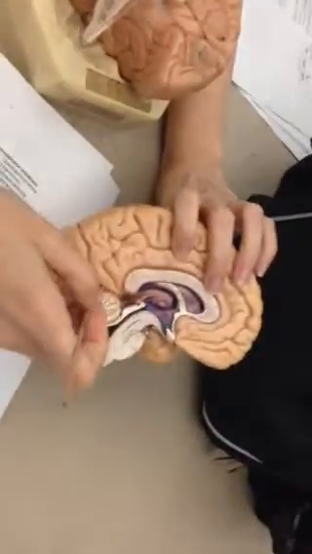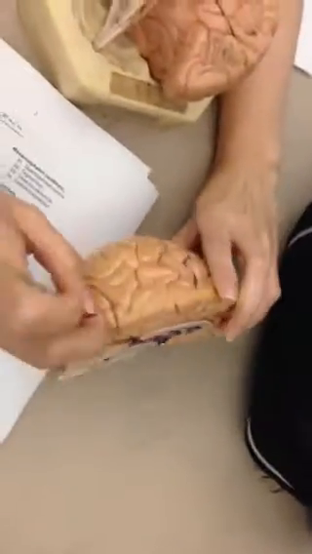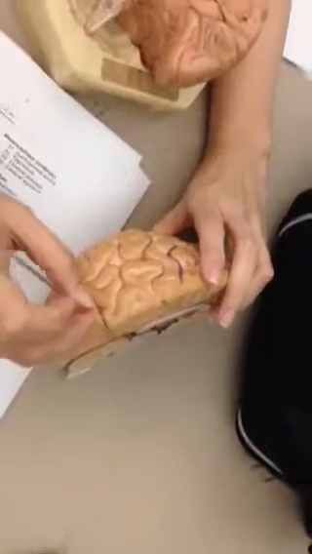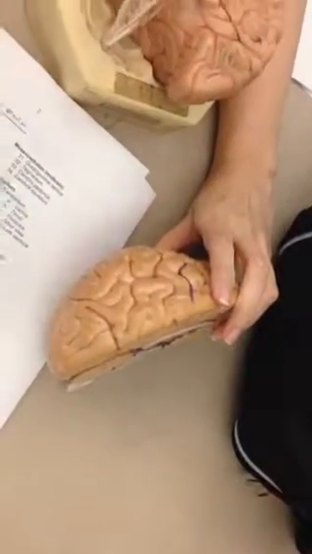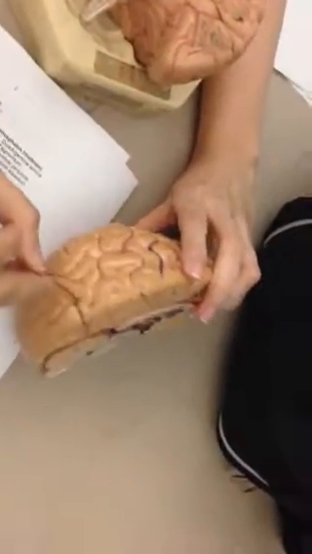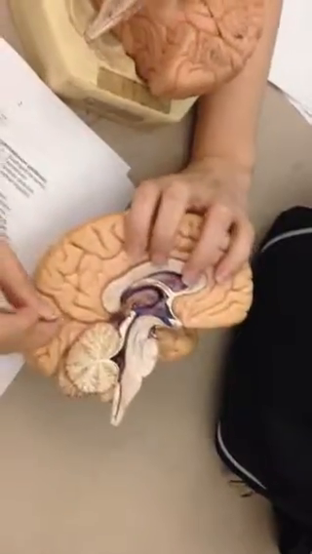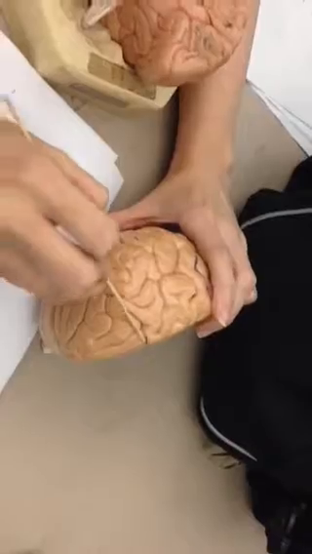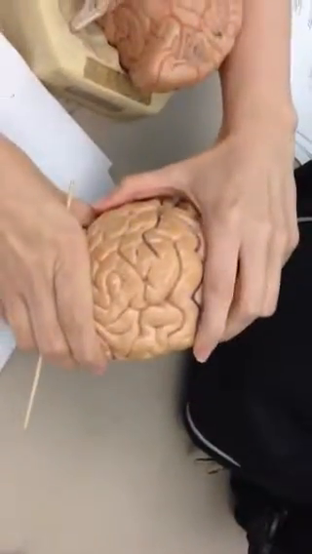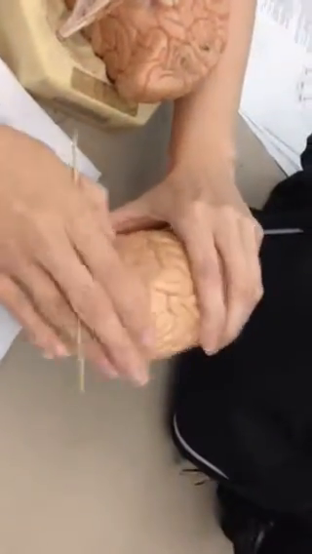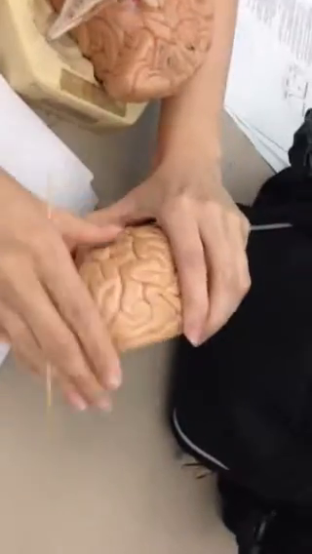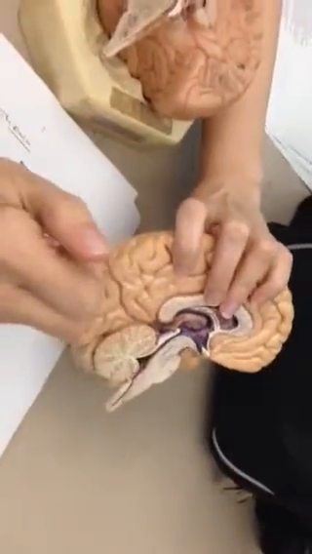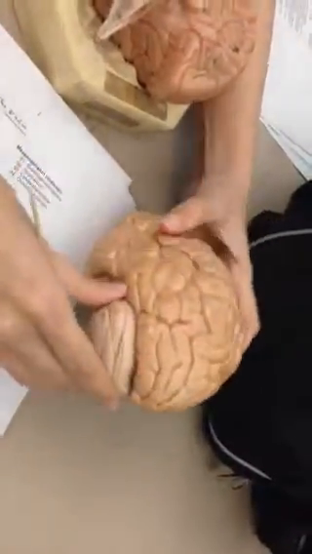Another sulcus that you can see better from the inside, right here, is the parieto-occipital sulcus. From here to the front, it's the parietal lobe. From that back, the occipital lobe. So the parieto-occipital sulcus has two lobes.